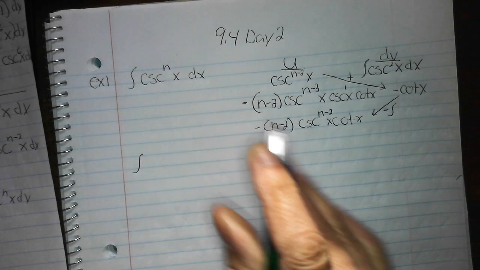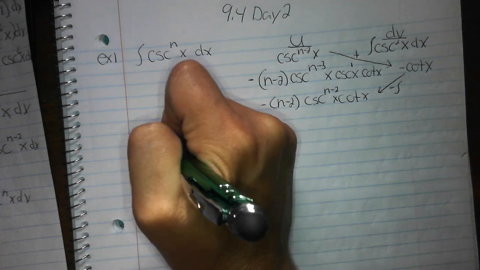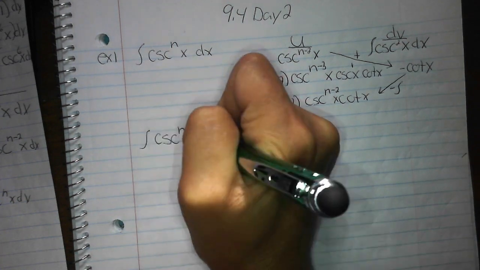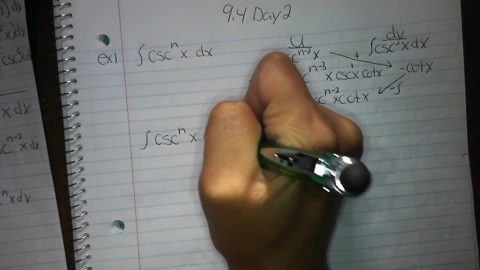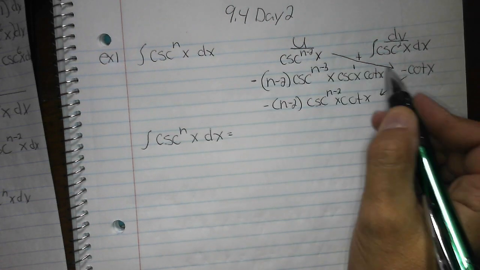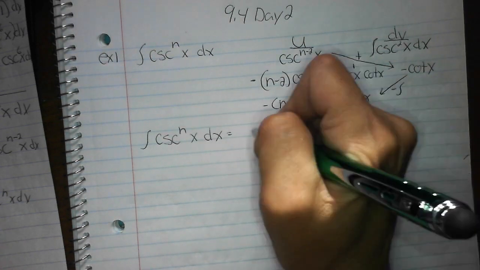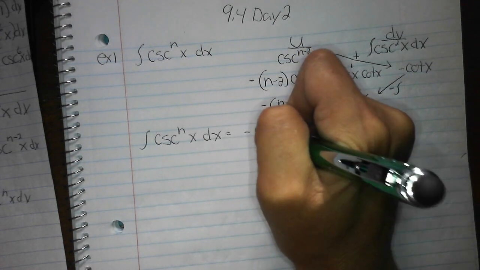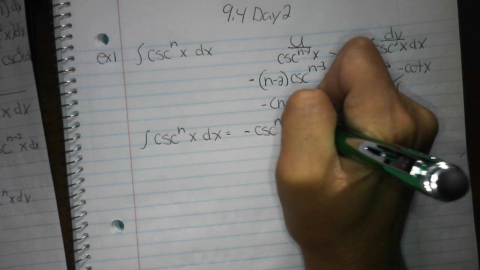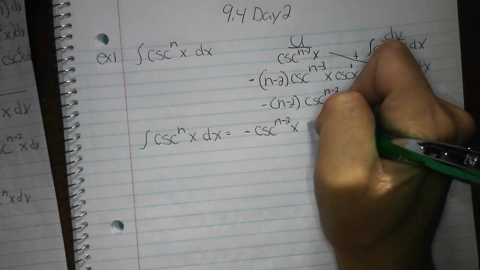And again, don't just copy, have it make sense. Think your way through it, why each line is the way it is. So we first are just multiplying. So I've got a negative cosecant to the n minus 2 x cotangent x.